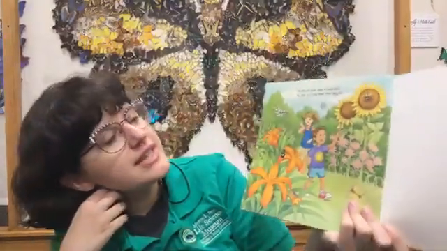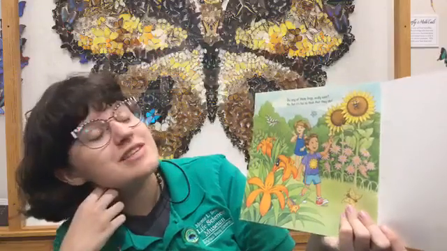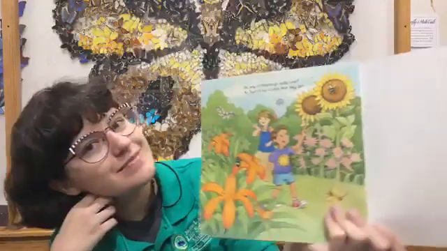Do any of these bugs really exist? No, but it's fun to think that they do. If you guys could come up with your own kind of creepy crawly, a really silly one, what would you come up with? I really liked the dancing gentleman bugs here. I thought they were pretty cute.